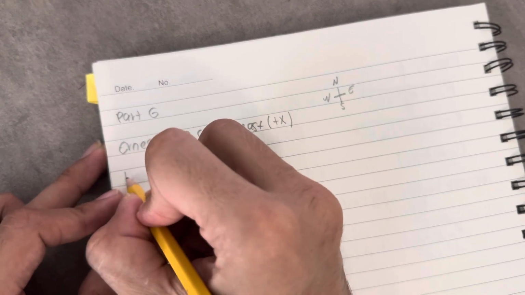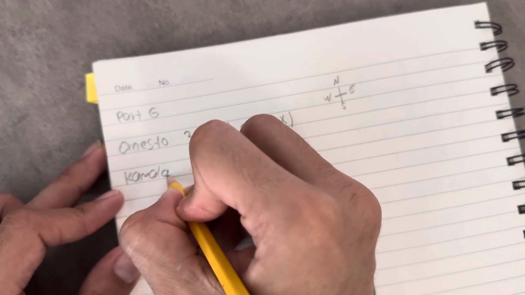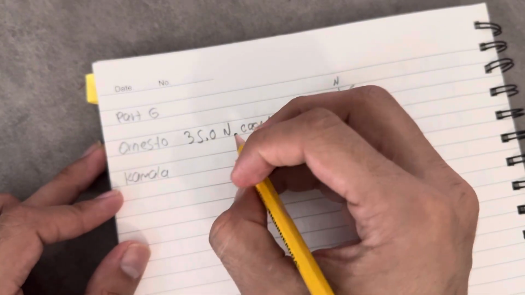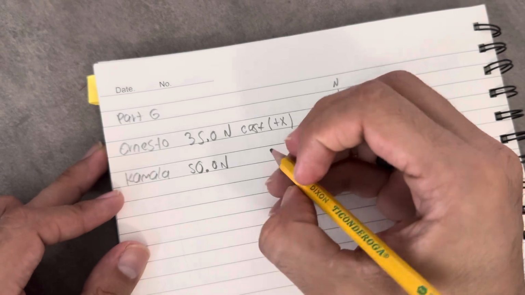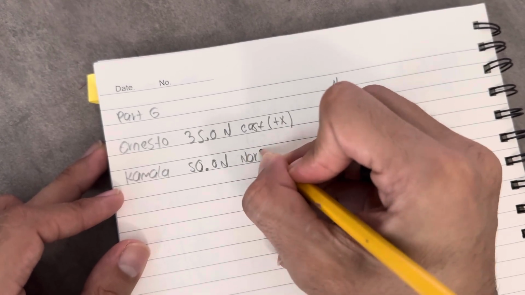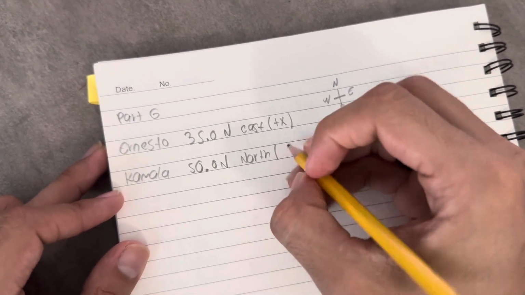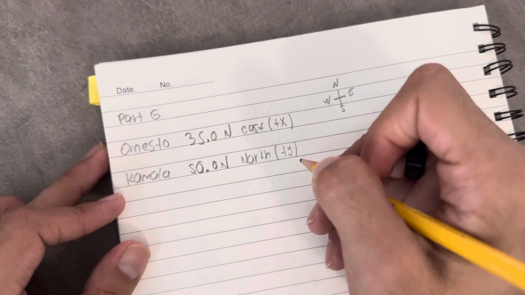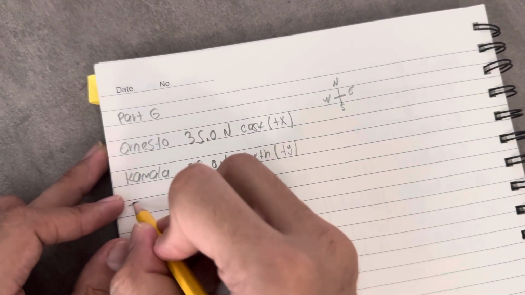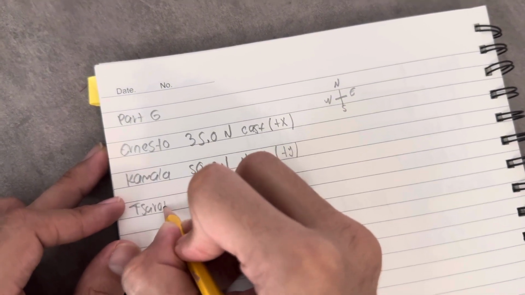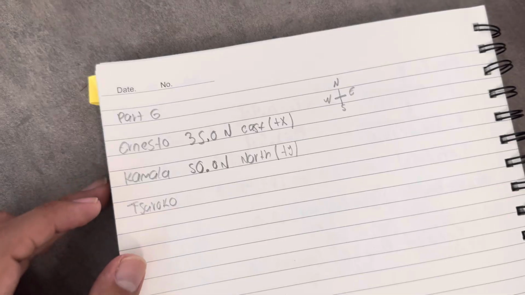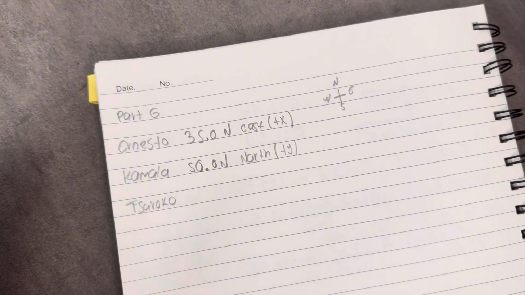We have Kamala pulling with a force of 15 newtons. She's pulling to the north, so this will be positive y. And we have Sudoku, and she's pulling, but we don't know the force that she's applying.